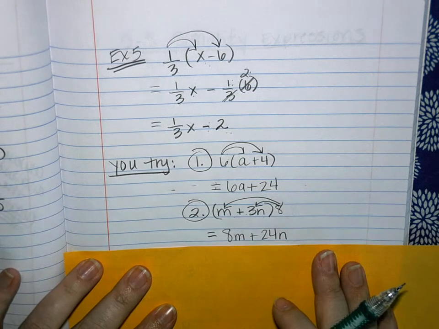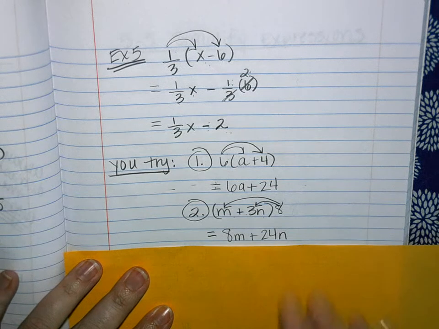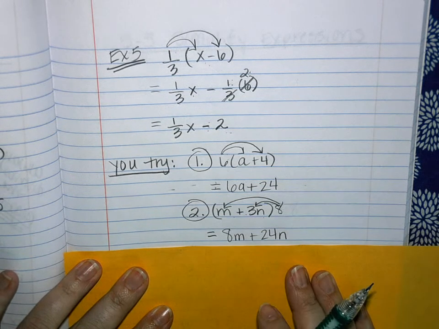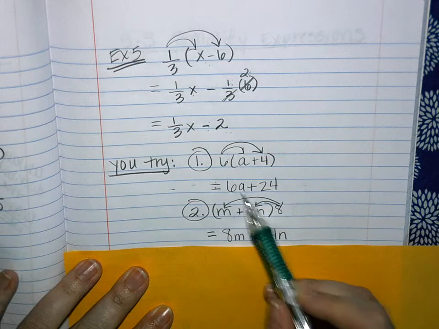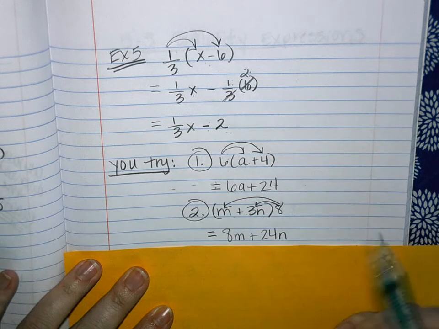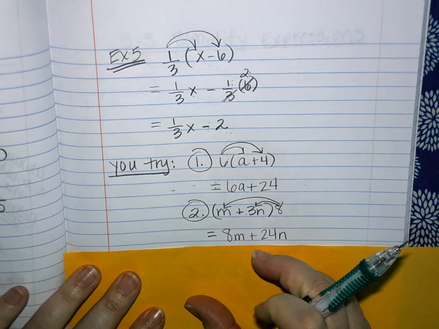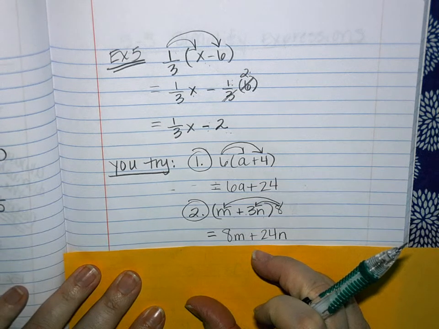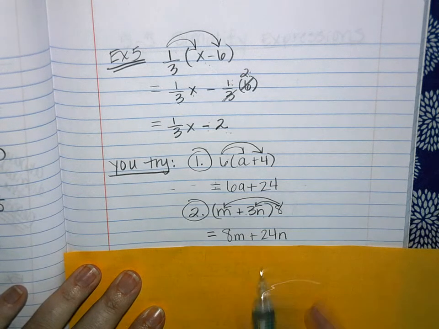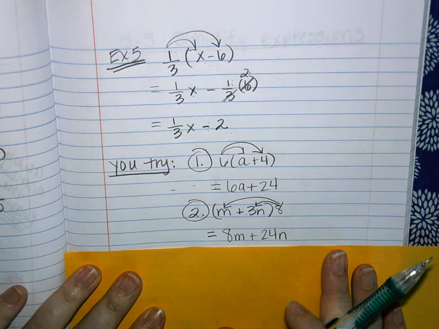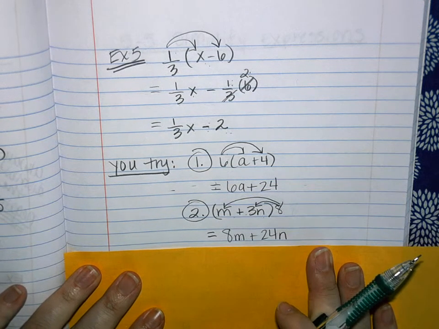Question? On number 1, you know how it's 6a plus 24, why don't we just add those? Because there's an a on that one and not an a on that one. You can only put them together if they both have that variable with it. Only if they have the same letter? Yep, same letter. These are different letters, so they don't go together. It's like apples and oranges. On Thursday, we're going to talk more about that, so I'm glad you guys are noticing that.